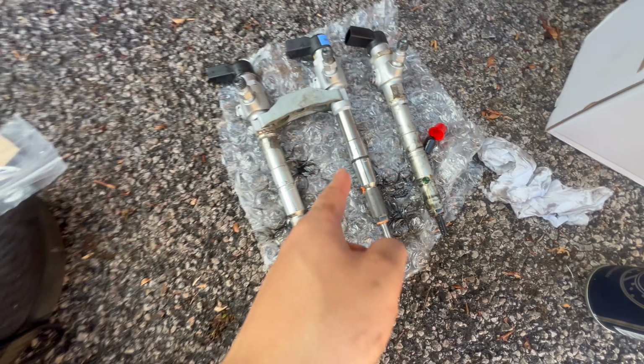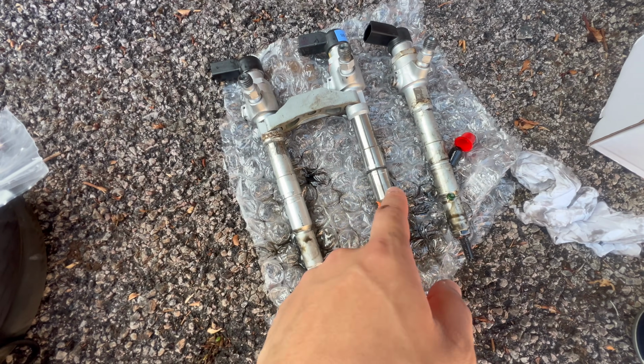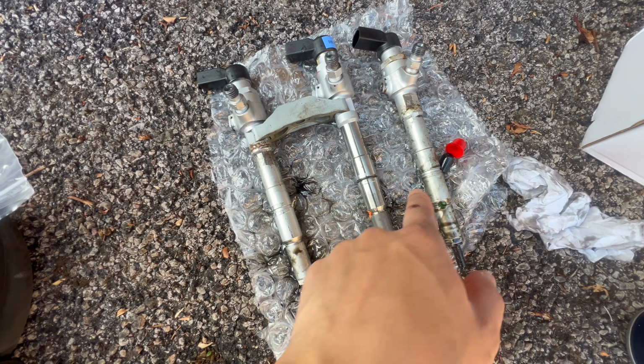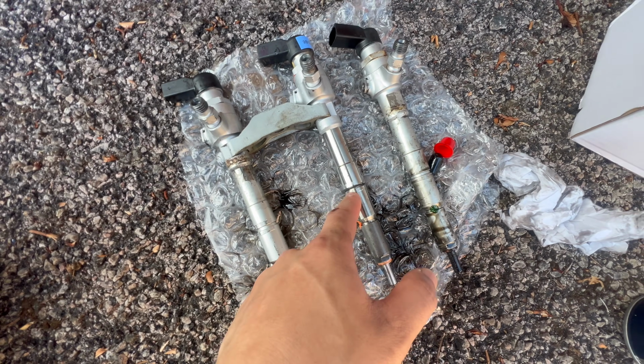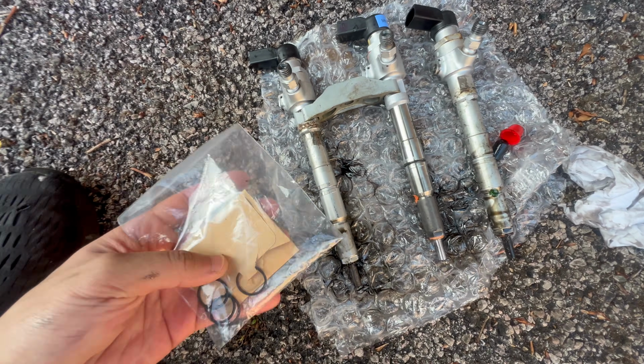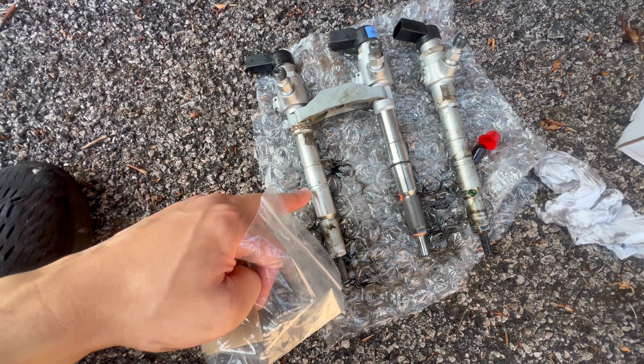So in preparing the new injector, which is the middle one, I've noticed that of the 2 that I've taken out, these 2 do not have a rubber seal there. So I've gone and grabbed a replacement, and we'll put this on there before we reinstall.